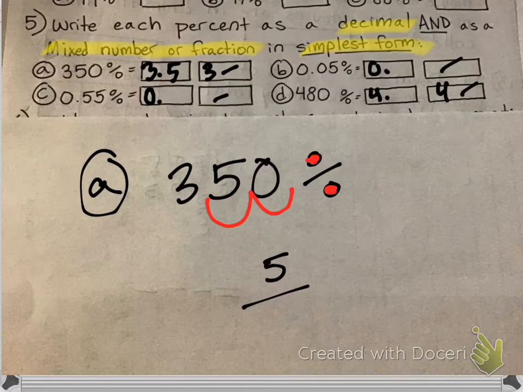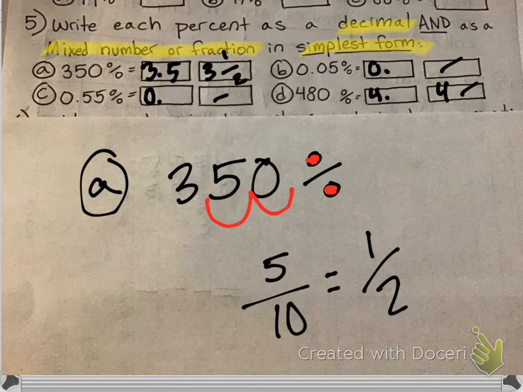What place is that 0.5 in? Anita, what place is that? Yes, it is the tenths place. We get 5 over 10. But is that going to be our answer? No! We need to simplify. 5 over 10 simplifies to what? Don't shout out, Trey, but yes, it is 1/2. So we get 3.5 and we get 3 and 1/2. Exactly. So I want you to continue and do the same for all of them.